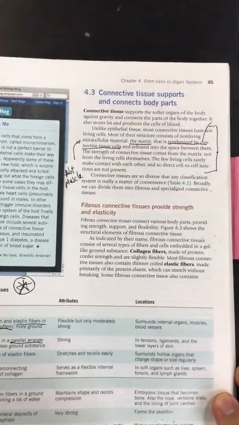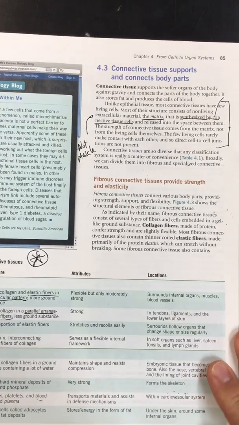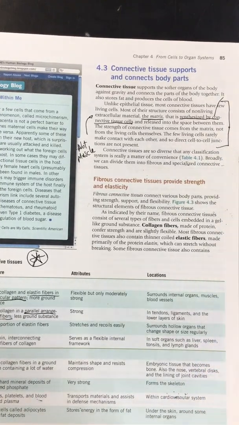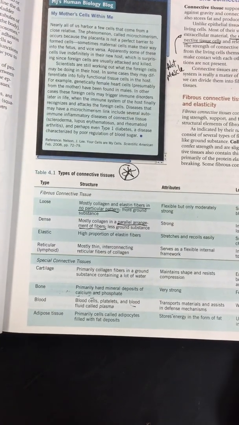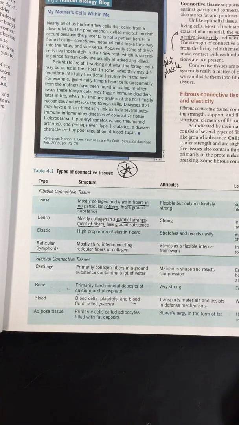All right, page 85. Connective tissue supports the body tissue. Make sure you're familiar with the different parts up in here that go along with connective tissue. And then this table. I put a little star by this table. Pay attention to this table. You're looking for the different types of connective tissues, the fibrous and the special. Each one has 4. So make sure you're familiar with the 4.